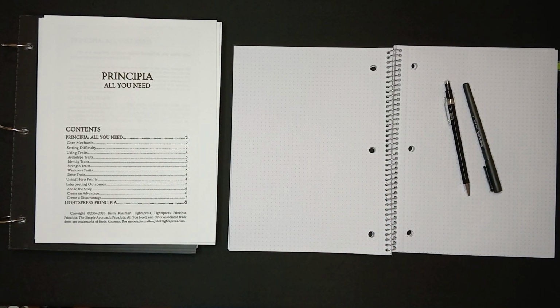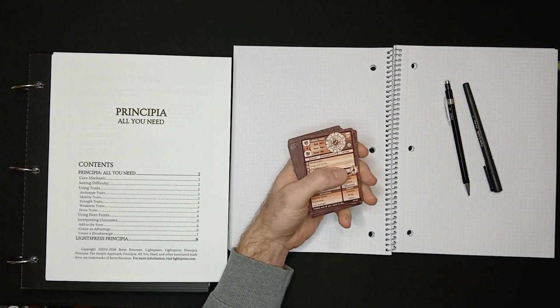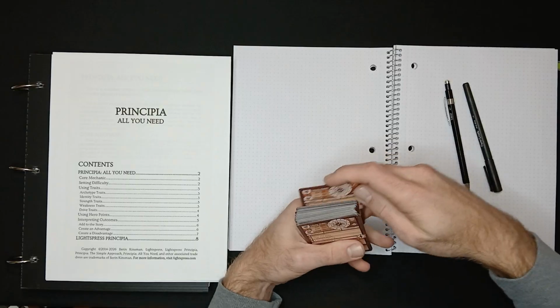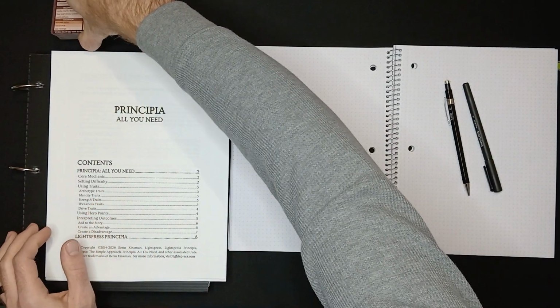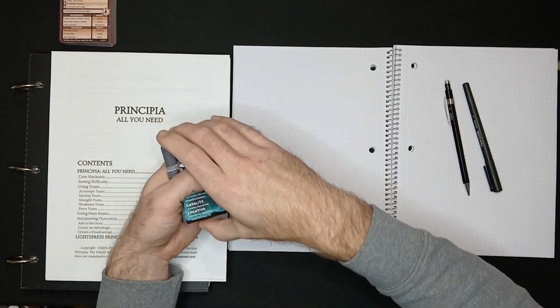I'm going to use my normal resources. I've got my dice ready. I've got my Game Master's Apprentice cards. I'm going to use the 2nd edition set and the Weird Horror set, of course.